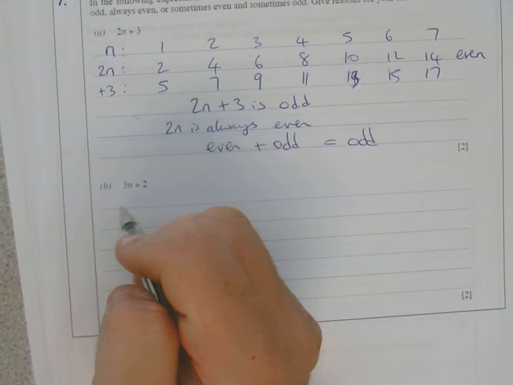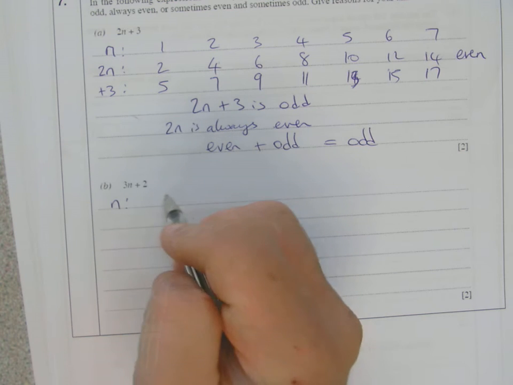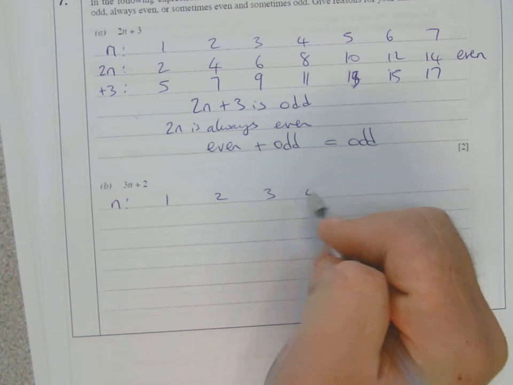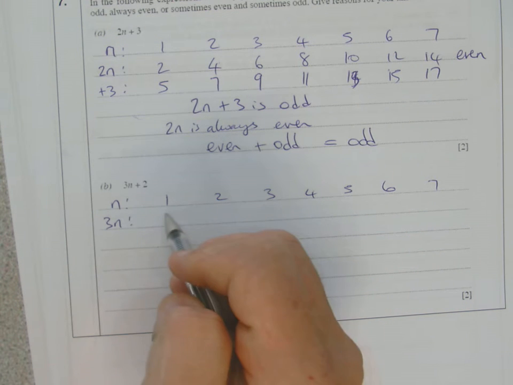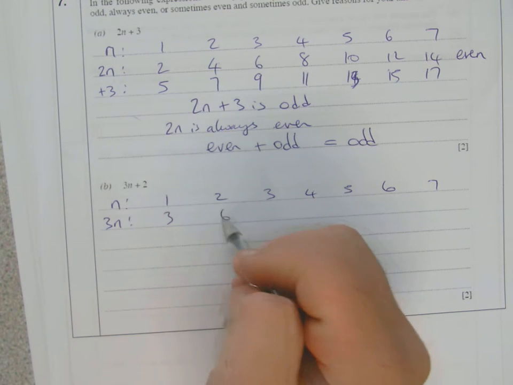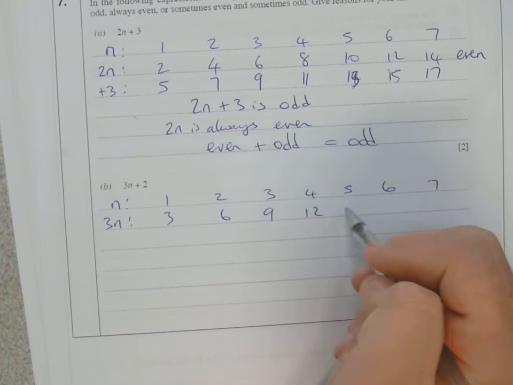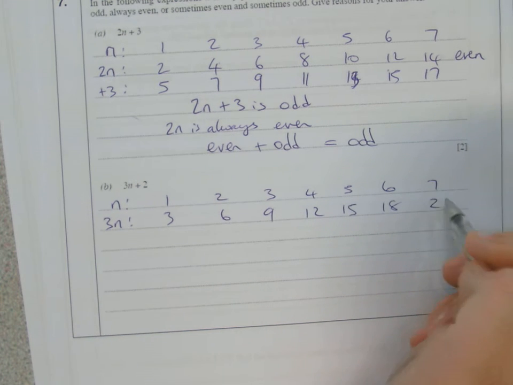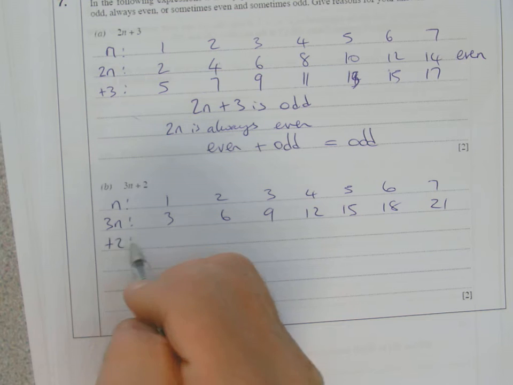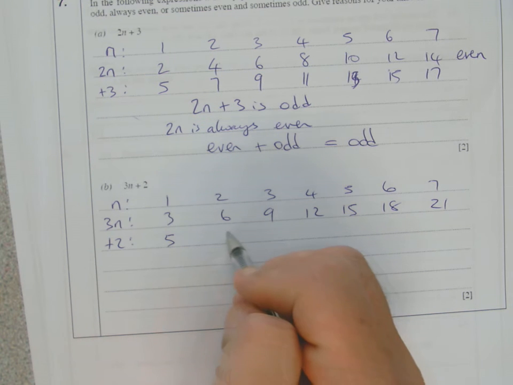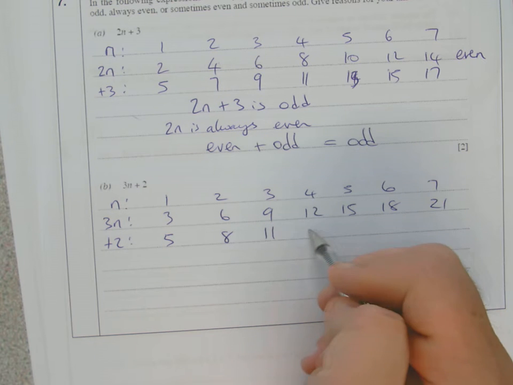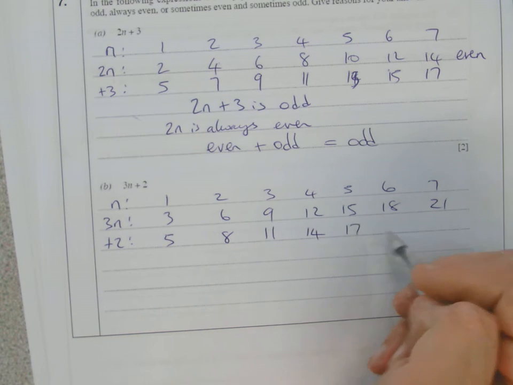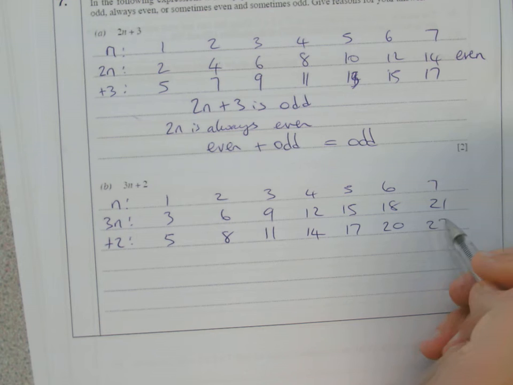Here then, we'll do exactly the same with 3n plus 2. So 3n, times it by 3 this time, so that's 3, 6, 9, 12, 15, 18, 21, and then we're going to add 2 onto it. So we get 5, 8, 11, 14, 17, 20, 23.